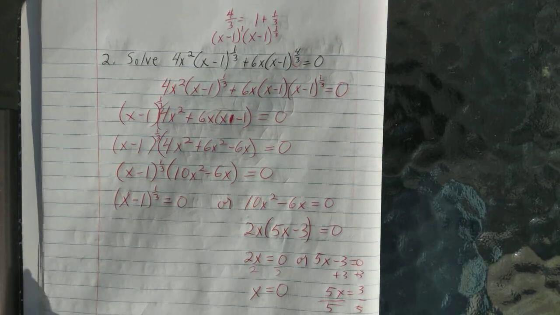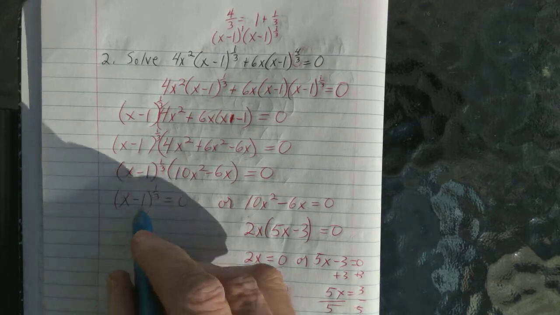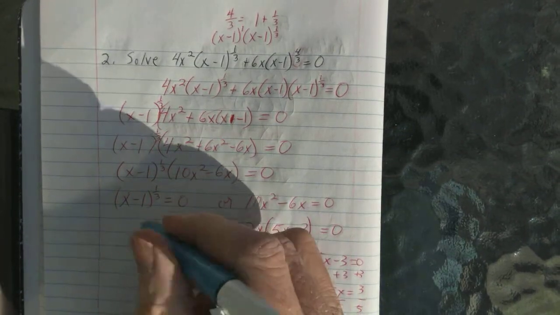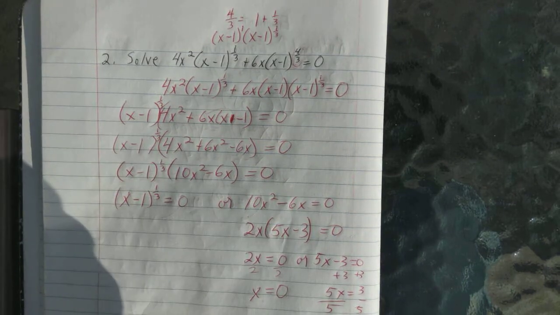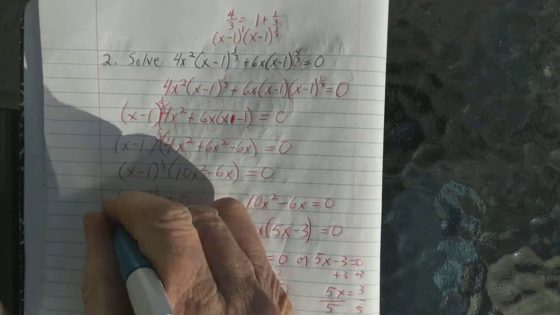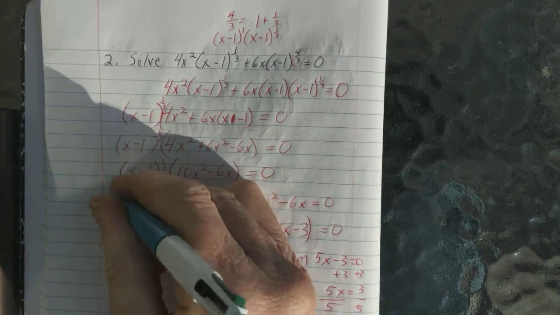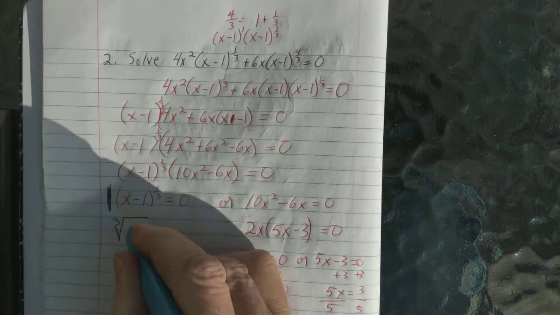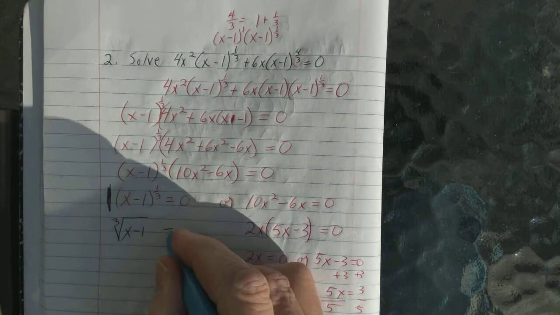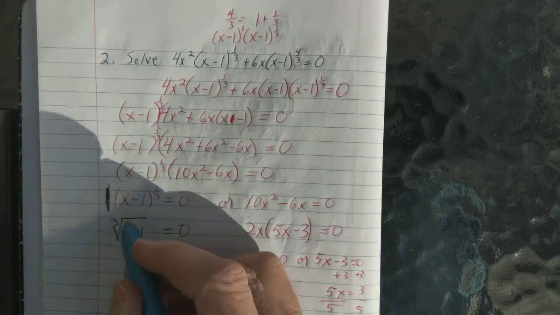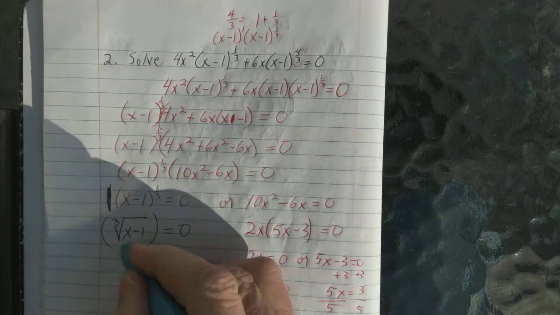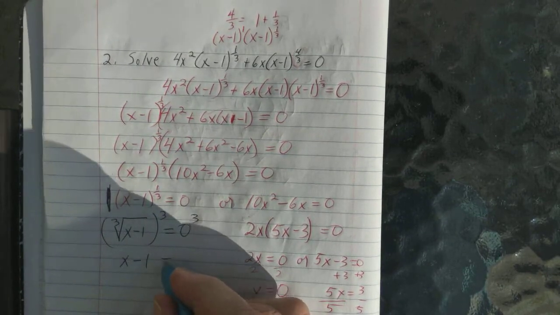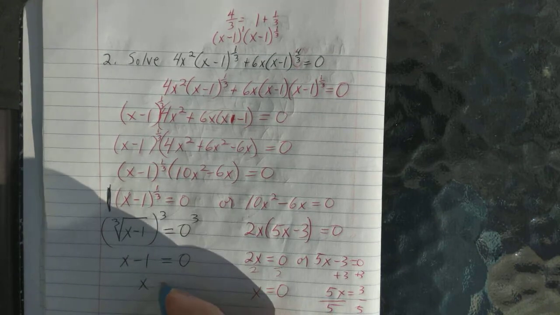Alrighty. And then this side, let's come back up here. Nope, that's the 1/3 power. I'm going to rewrite this as the cube root of x minus 1 equals 0. That's the 1/3 power. I'm going to raise this to the 3rd power. I've got x minus 1 equals 0, and x equals 1.